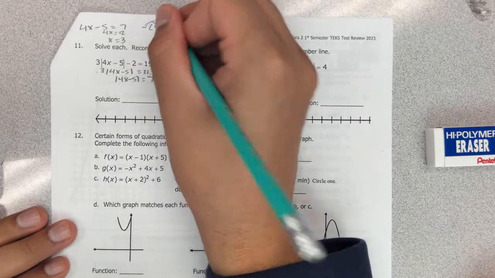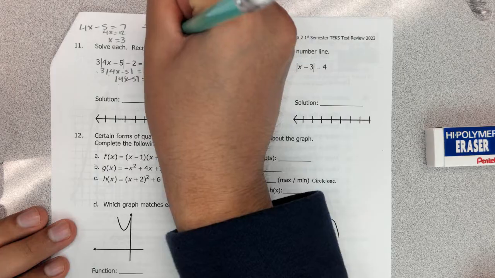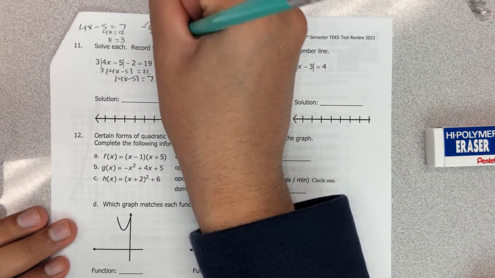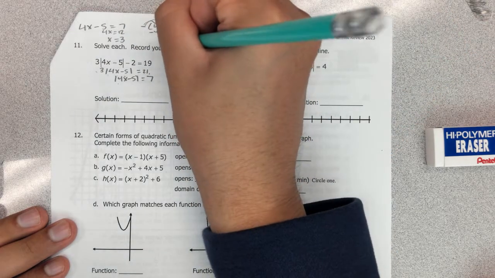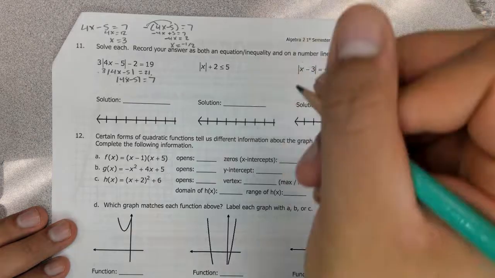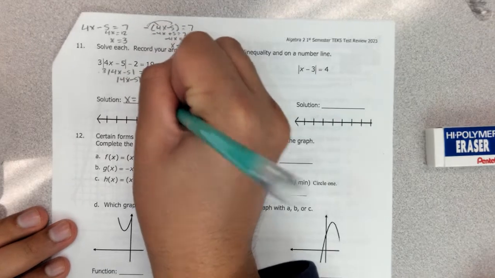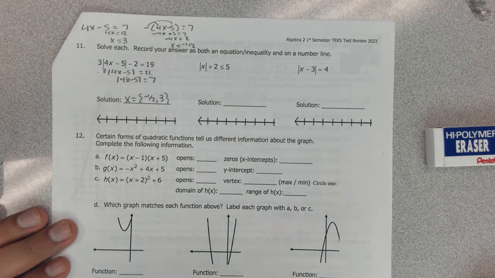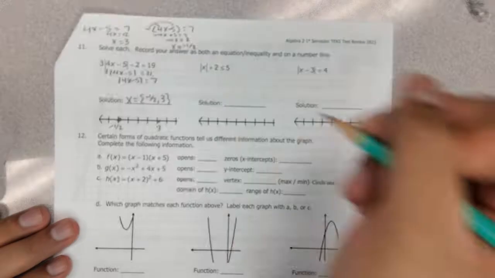For this one, distribute the negative. We get -4x plus 5 equals 7. Subtract the 5, we get -2. Or sorry, just +2. And then divide by -4, we get -1/2. Alright, so the solutions here are -1/2 and 3. Alright, then on the number line, they would just be single points.